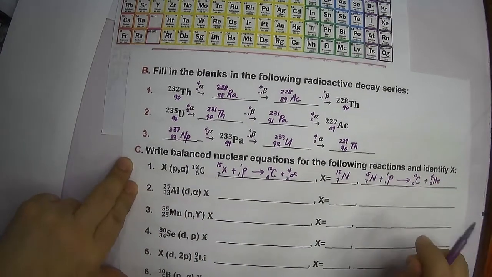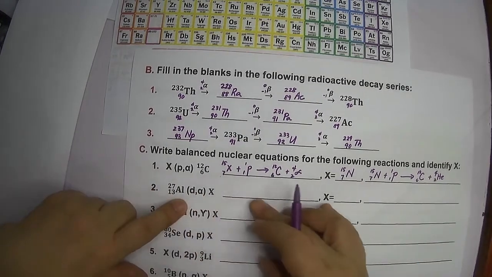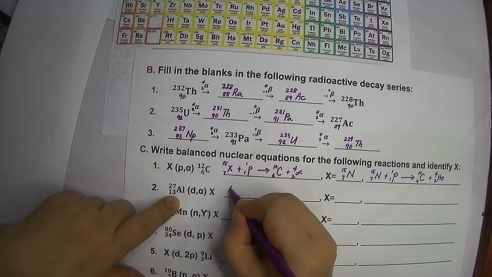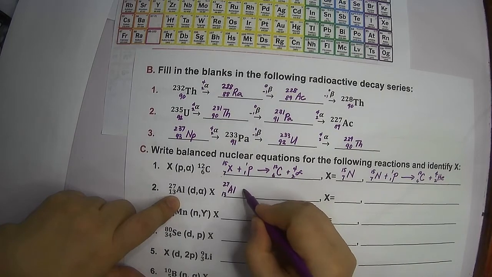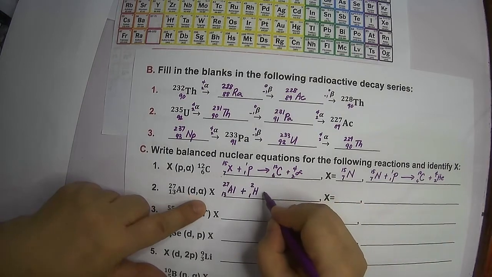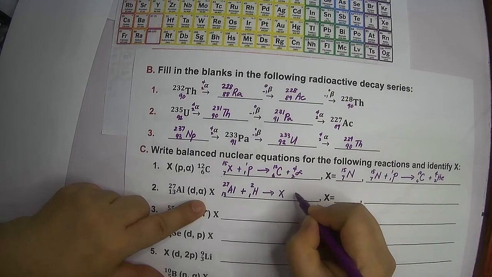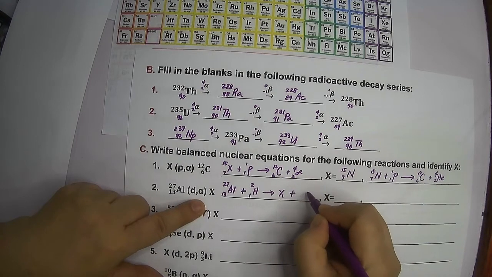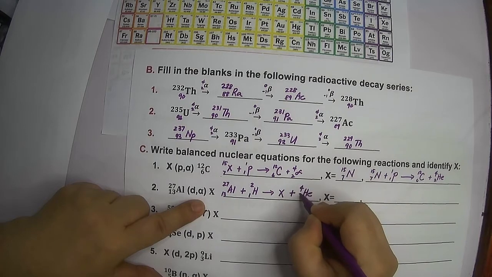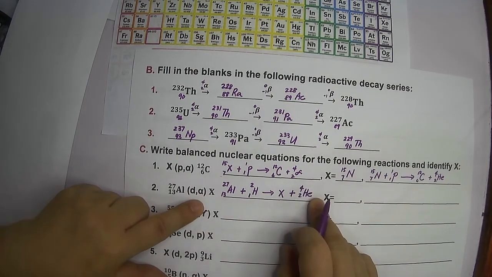That's the same. Okay, next, we have here aluminum 27 plus deuterium, hydrogen with a mass of 2 and a charge of 1, will produce X, an unknown, and an alpha or a helium 4, 2. That is another way of representing the alpha particle.